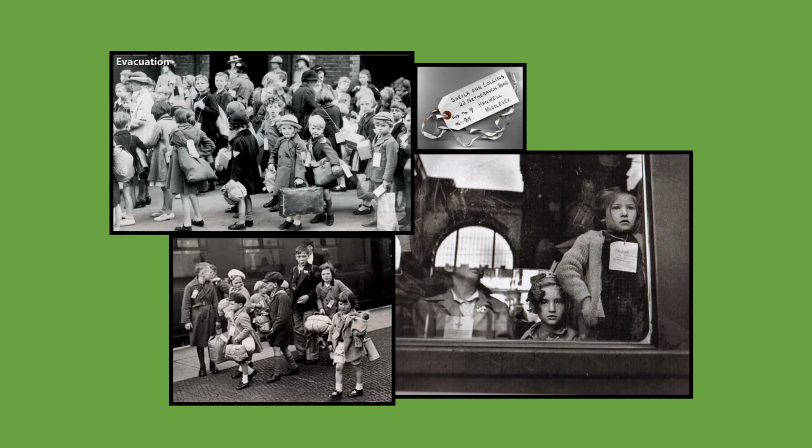Can you spot the boxes also tied around their necks containing their gas masks? Have a look, have a close look. Can you read their faces? Can you read their expressions? How do you think they're feeling? How would you feel if you were in their position?